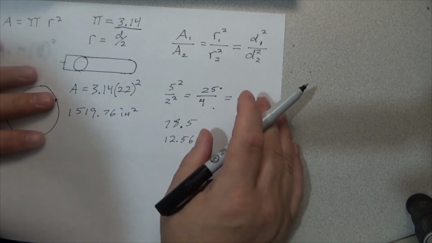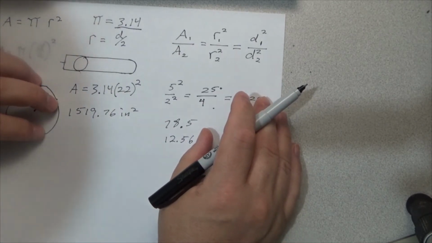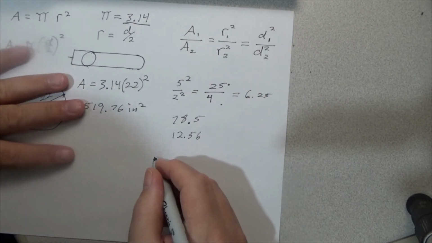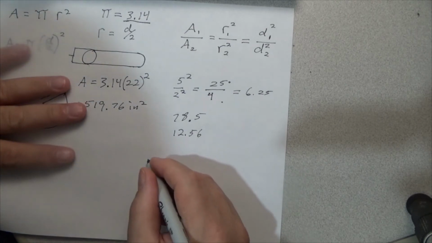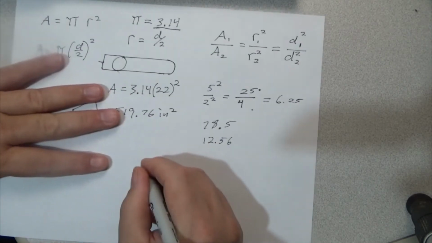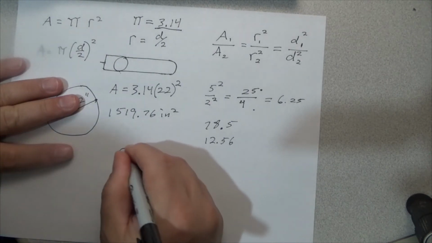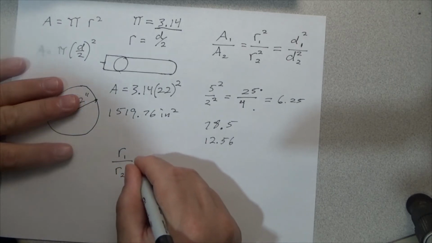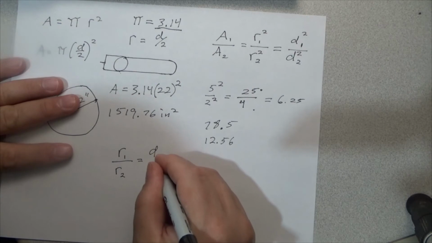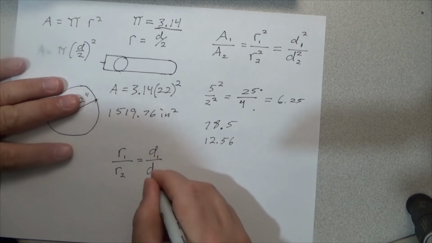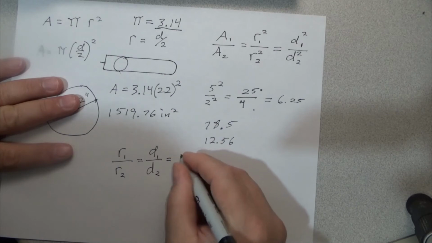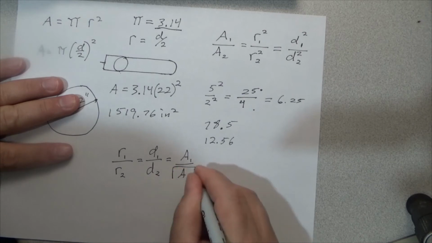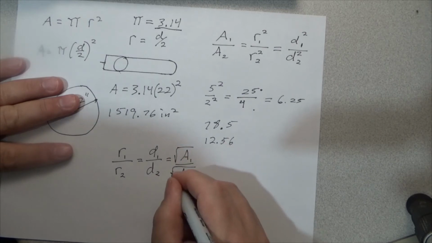Now, on that same page, just a little bit lower, on page 682, we have another setup which says that the radius of the first circle divided by the radius of the second circle is equal to the diameter of the first circle divided by the diameter of the second, which is equal to the area of the first divided by the area of the second, but this time we need to take the square root of the areas.